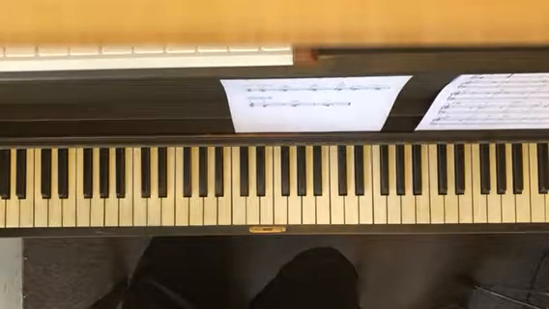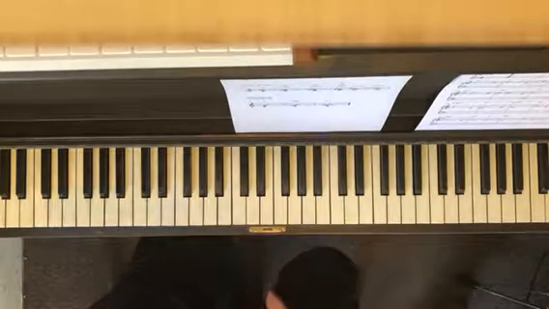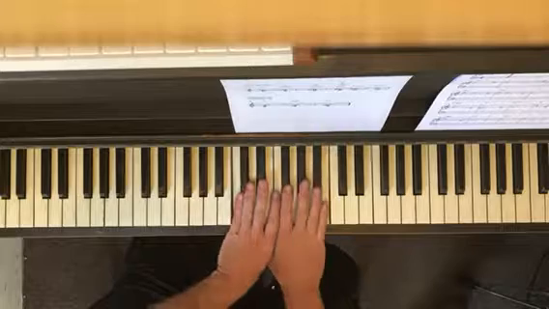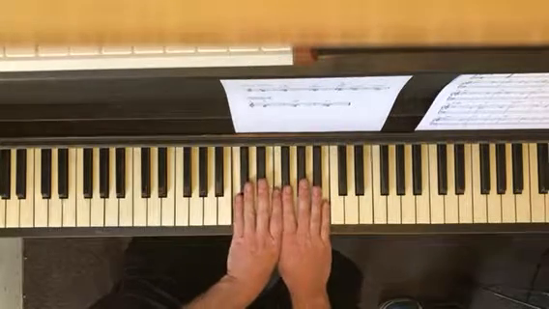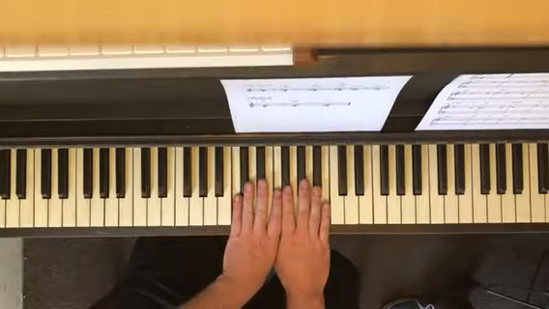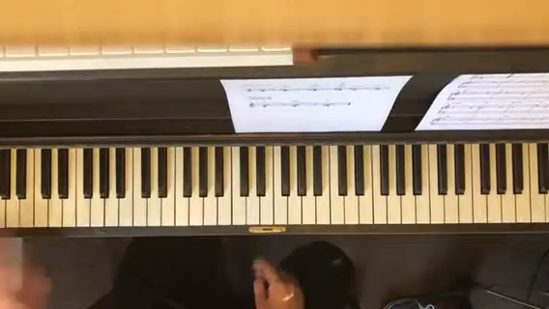Because remember, each of these concepts you have to learn in 12 different positions, because there are 12 notes on the piano. Piano is just this. If you understand this, you're golden, right? It's just repetition after that.